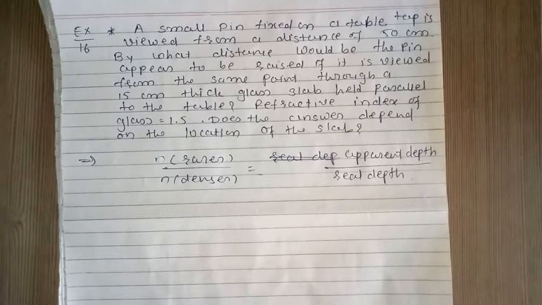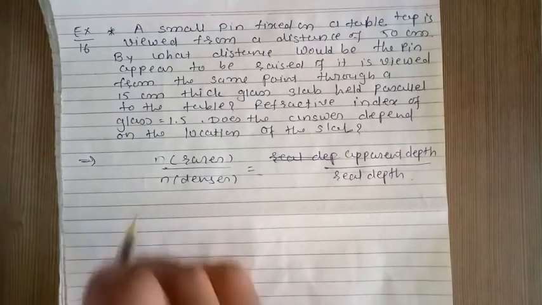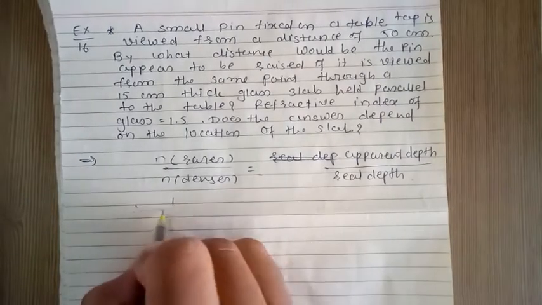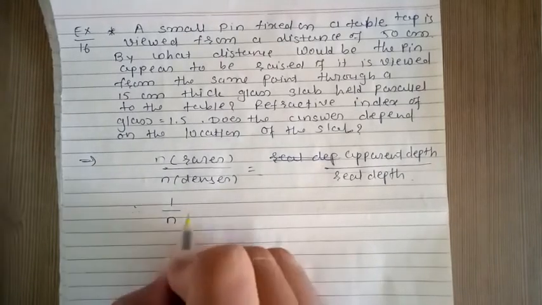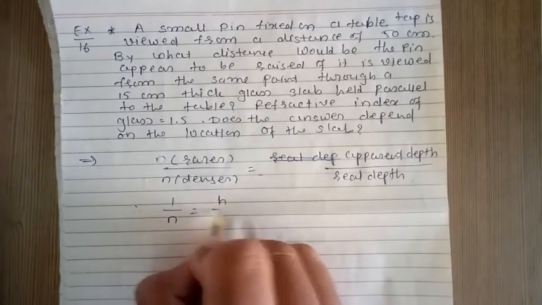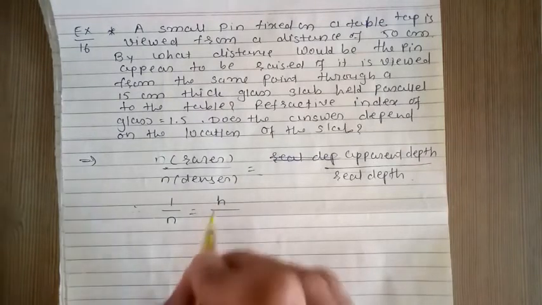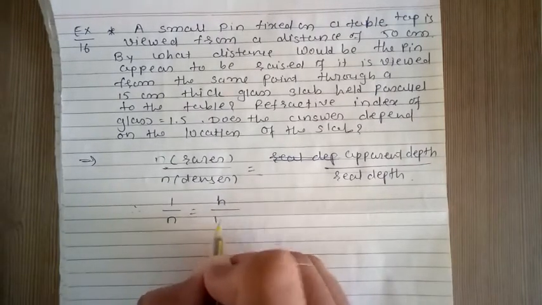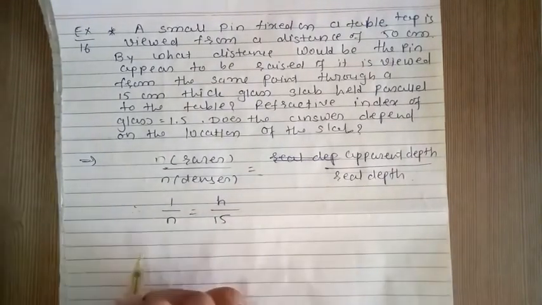So here the rarer medium is air with refractive index 1, so 1 upon n is equal to apparent depth upon real depth. Here we have to find out the apparent depth. So we take apparent depth h upon real depth 15, right?